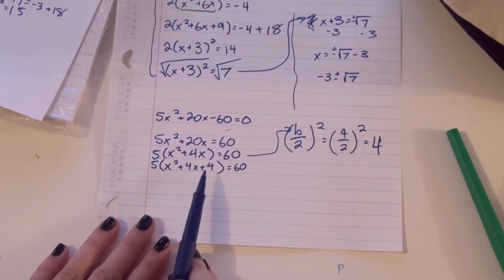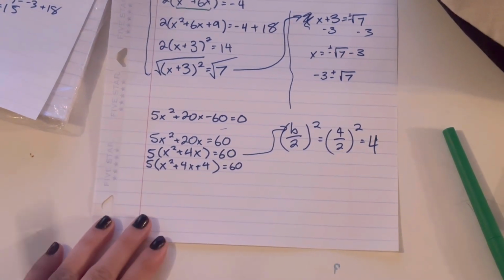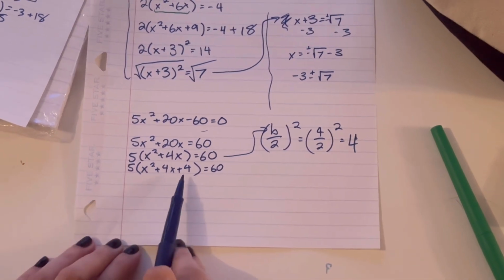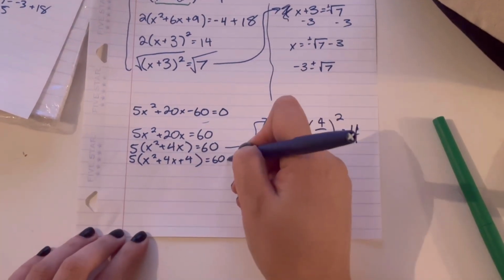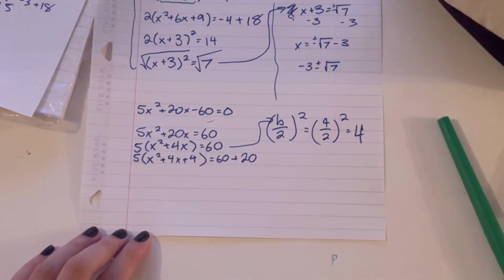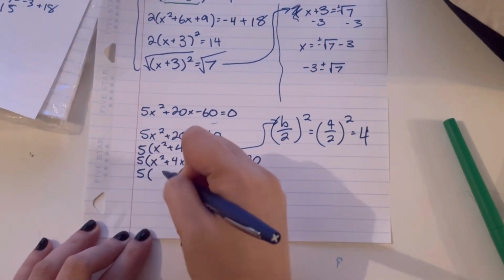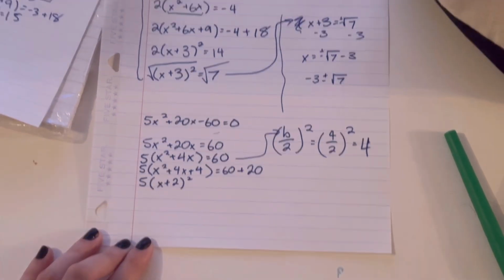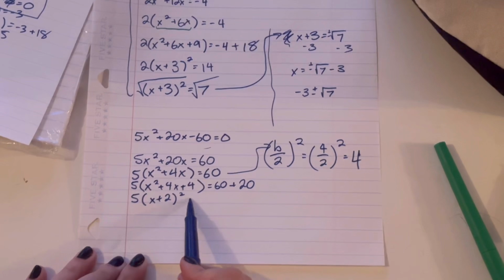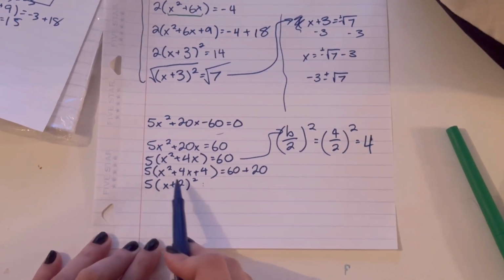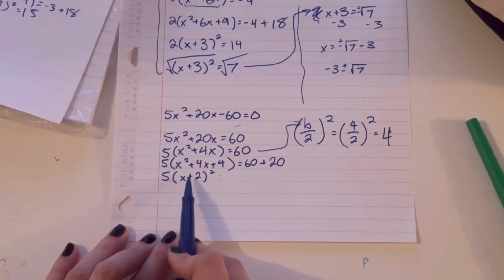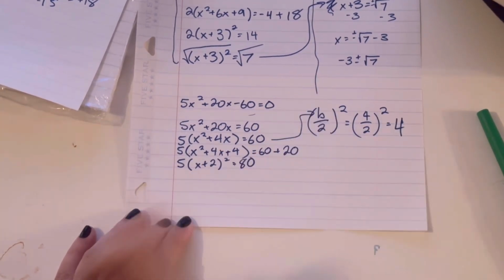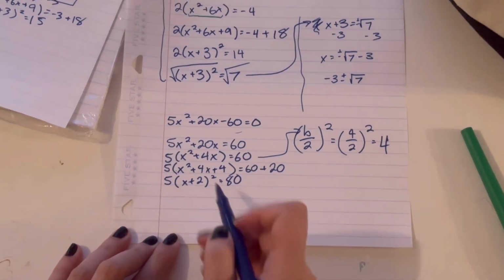And then the number we used, the number we're going to add to the other side to balance the equation, is 4 times 5. So we're going to add 20. And then we have 5 times this, which is going to simplify to x plus 2 squared. This part is why you're learning this, to be able to reduce a trinomial into x plus or minus something squared, equals 80. Okay, and then divide both sides by 5.